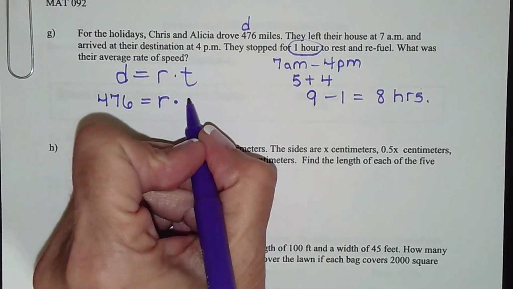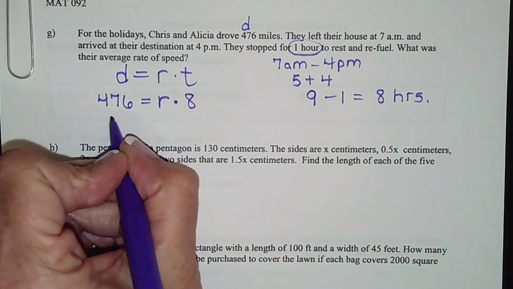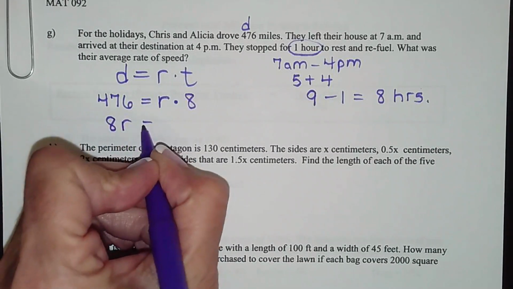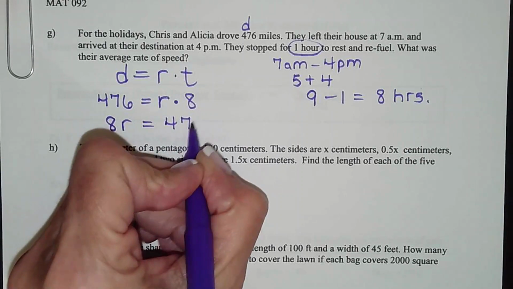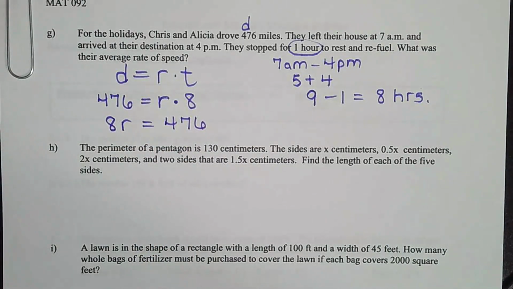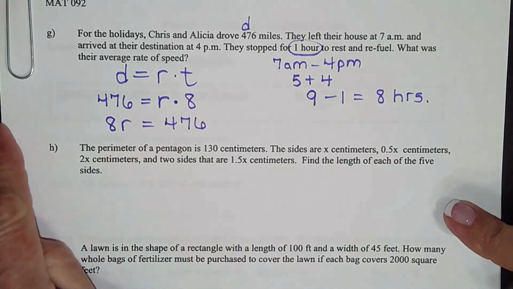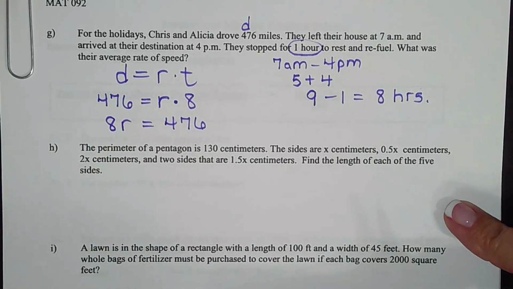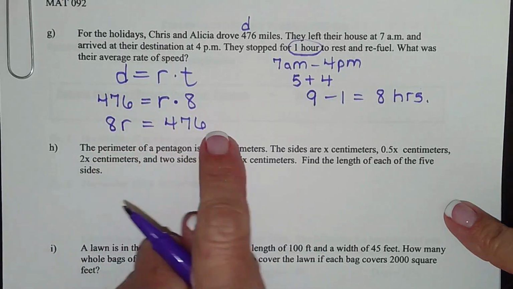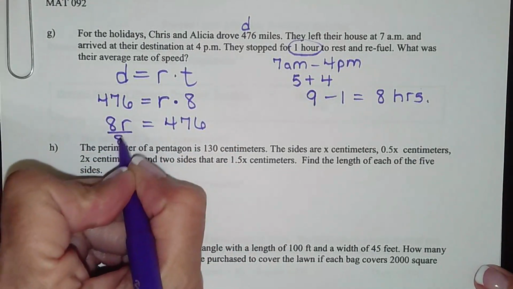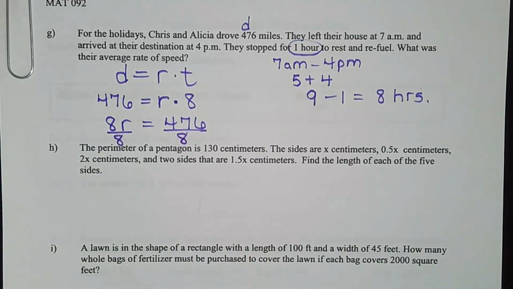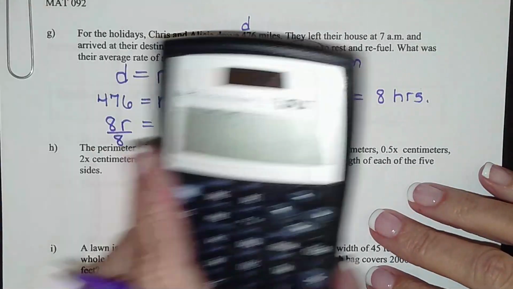So then I put my 8 in. Again, I immediately flip it over, put it in the right order so I have a clear understanding of what my next step is. Variables always on the left, numbers before the variables. So 8R equals 476. Divide both by 8.